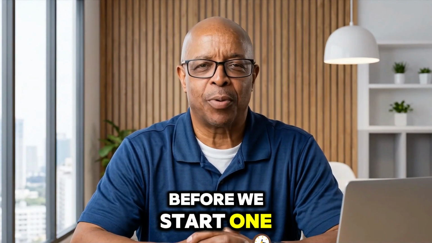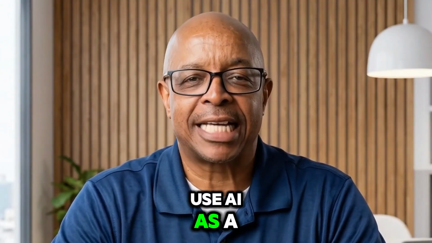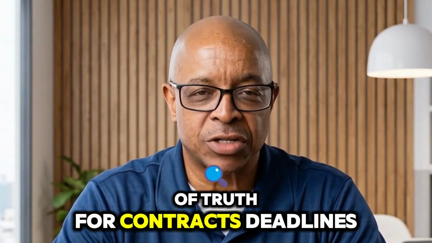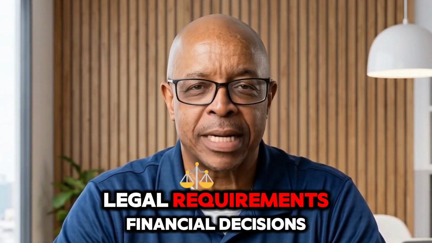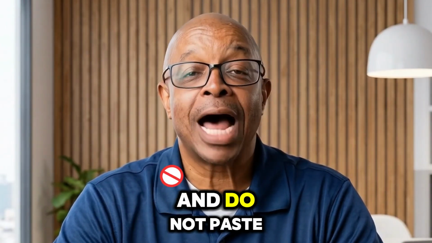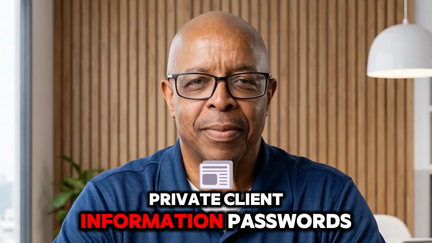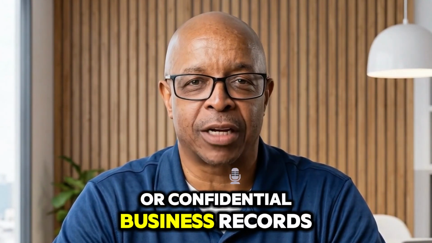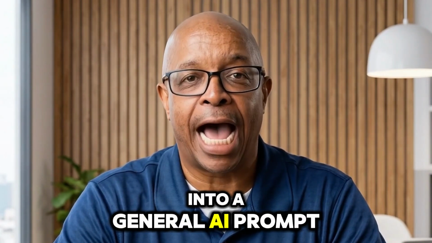Before we start, one important rule. Use AI as a drafting and organizing assistant, not as the source of truth for contracts, deadlines, legal requirements, financial decisions, or anything else where accuracy really matters. And do not paste private client information, passwords, payment information, or confidential business records into a general AI prompt.